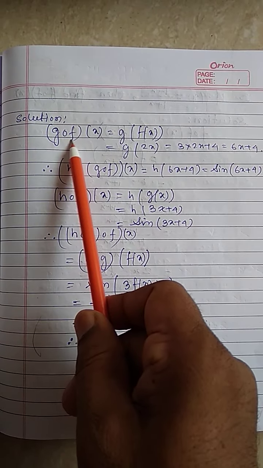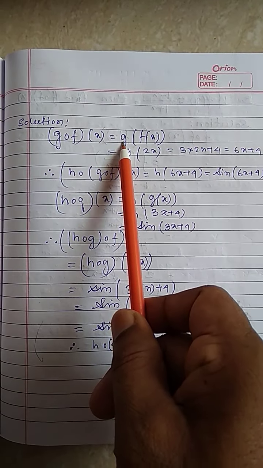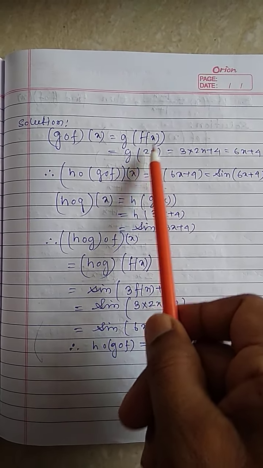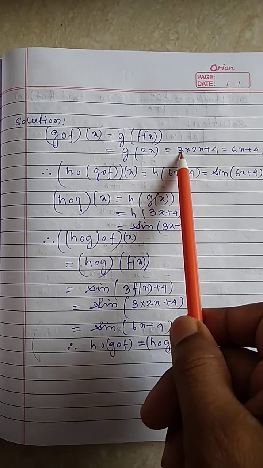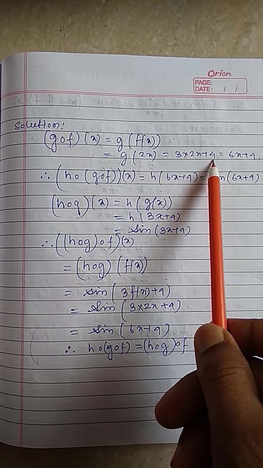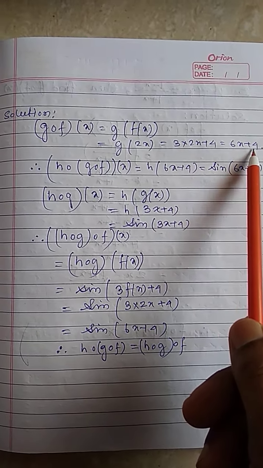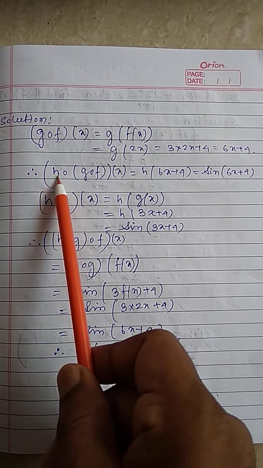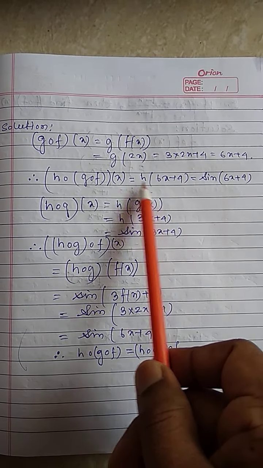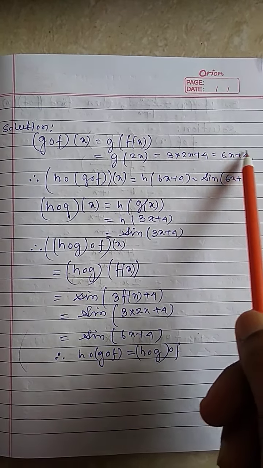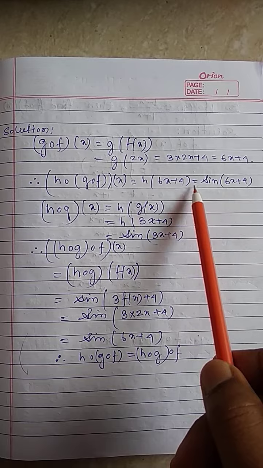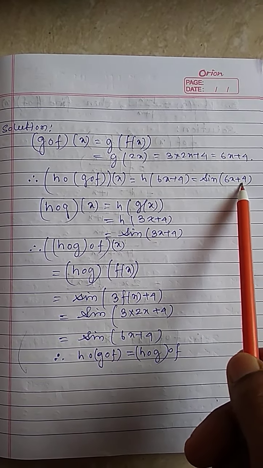Now, GOF of x is equal to, by definition, g of f of x is equal to g of 2x, since f of x is equal to 2x. This is equal to 3 into 2x plus 4, since g of x is equal to 3x plus 4. So this is equal to 6x plus 4. Therefore, HOGOF of x is equal to h of 6x plus 4, and since h of x is equal to sin x, this is equal to sin of 6x plus 4.